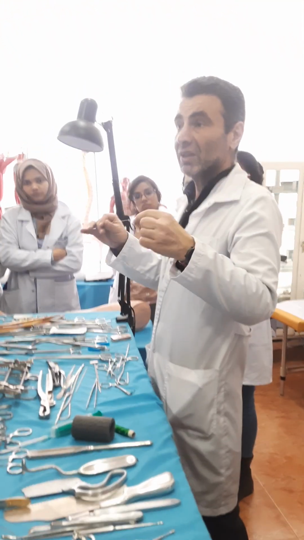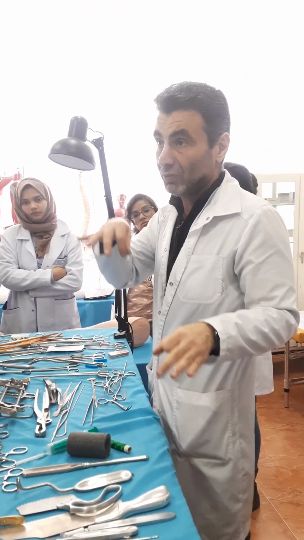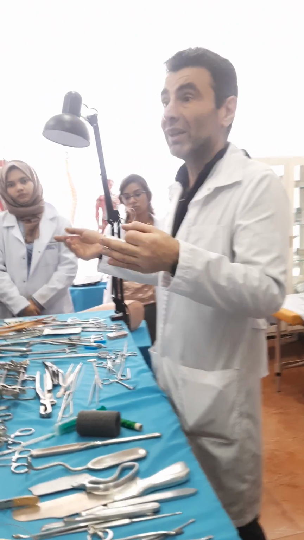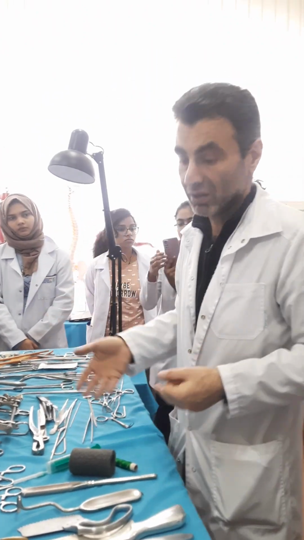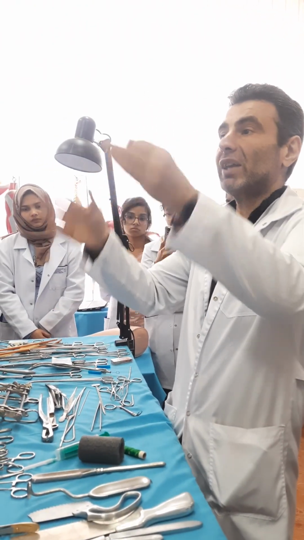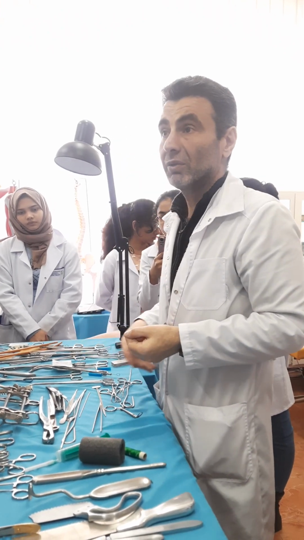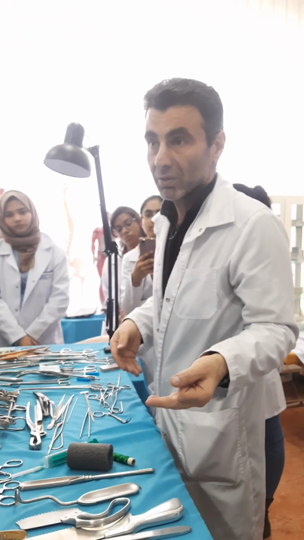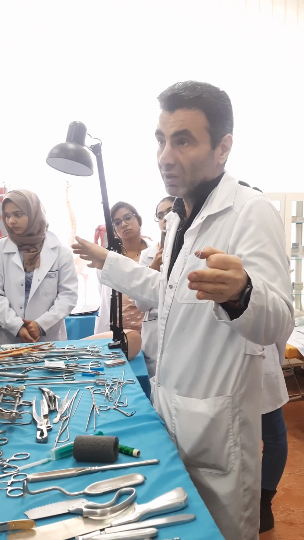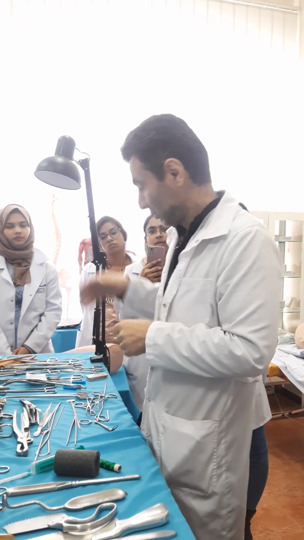There's a single thread, polyfilament. Second one, organic, non-organic. Non-organic are usually wires. Organic can be natural or synthetic. For example, this is the first synthetic. Natural, for example, silk, catgut, or something like that. And finally, absorbable, non-absorbable. It can be absorbed over time. By the way, the time of absorption can differ from 10 days minimum up to 1 year.